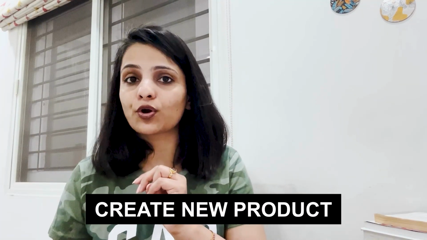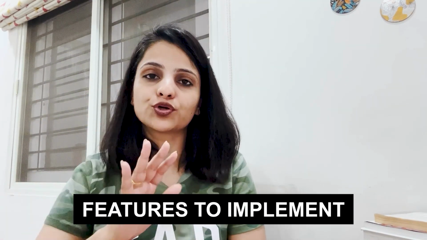Now there could be maybe two products that your company already has, but your job now is to either create a new product or, for an existing product, look at what features you want to implement. If you are at an entry level, I would assume you fall in the latter category, wherein you are tasked with researching what new features we should implement on a particular product.